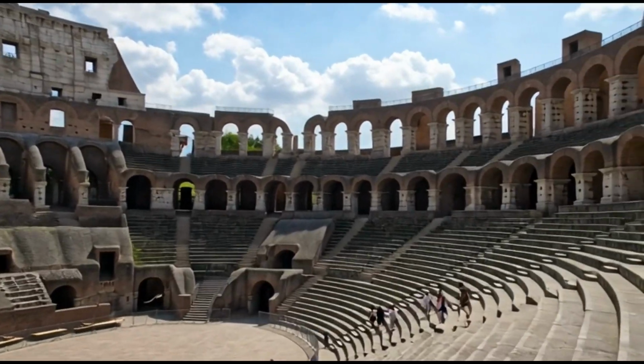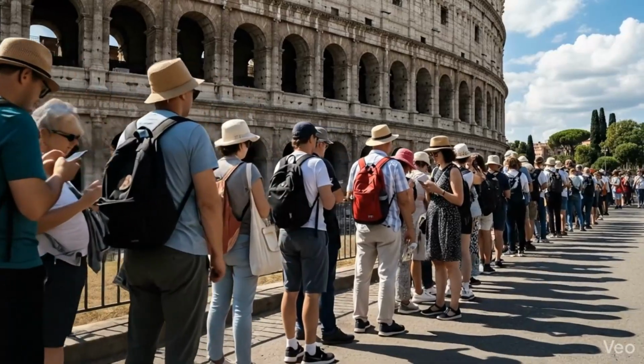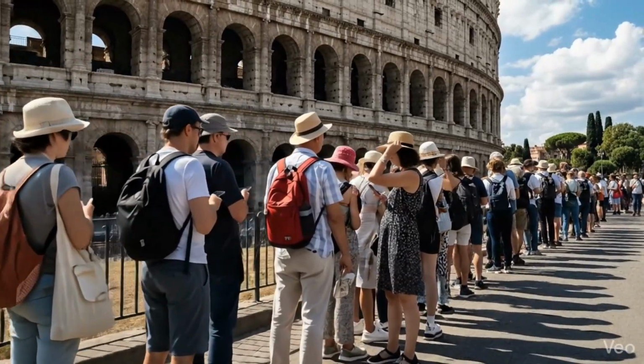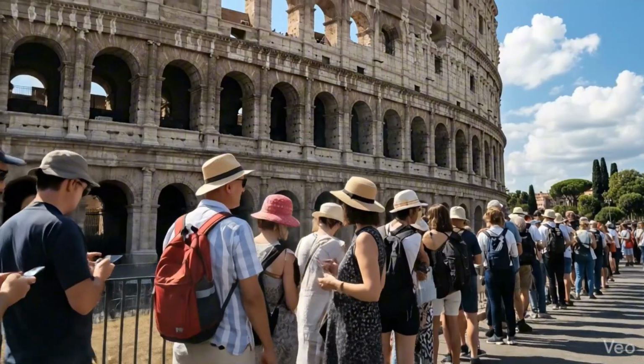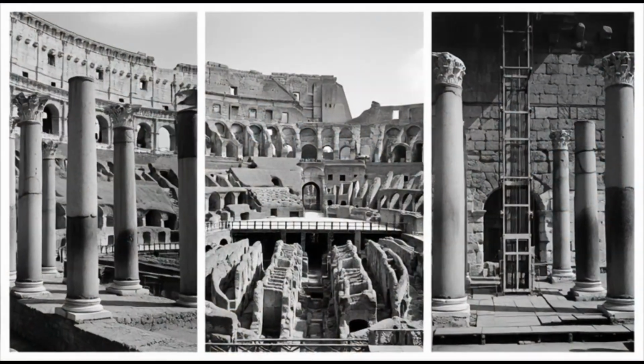After the fall of the Roman Empire, the amphitheater ceased to function as an arena. People settled inside it. Houses were built within the arches. Workshops opened inside. Vegetables were grown on the former arena floor. The Colosseum became a residential quarter.